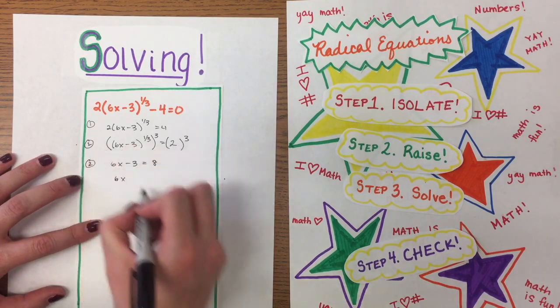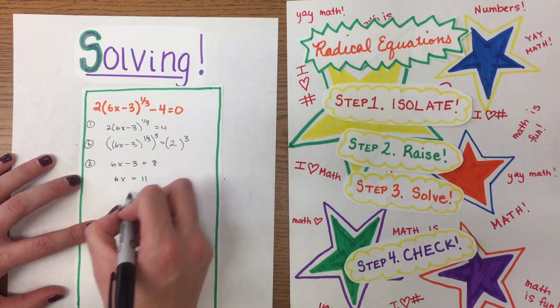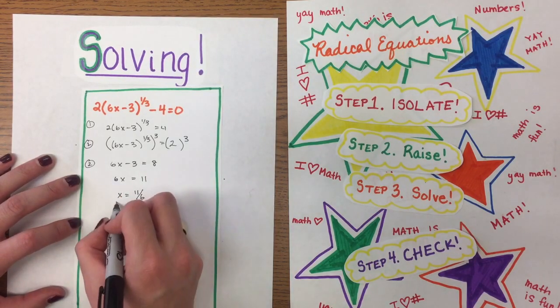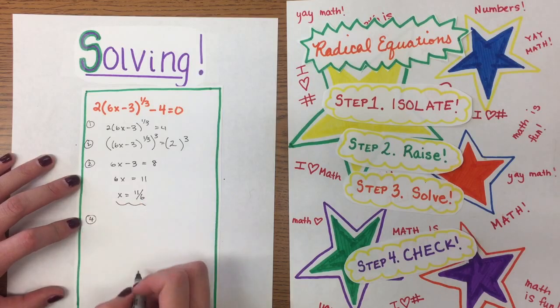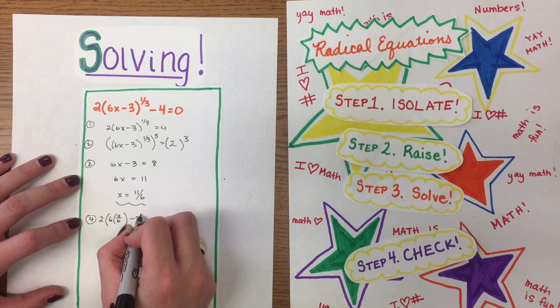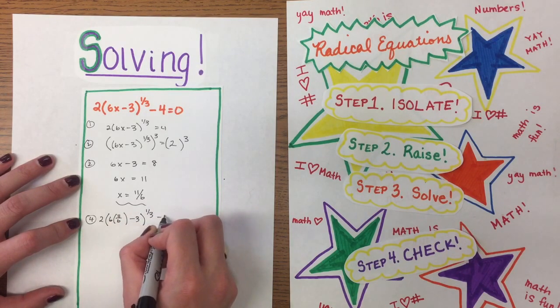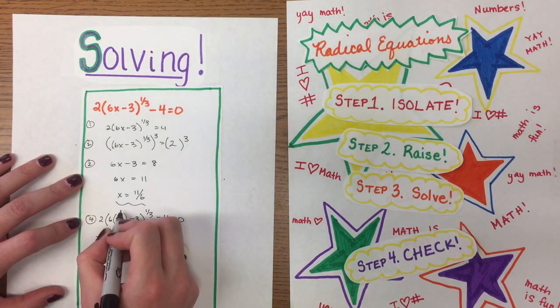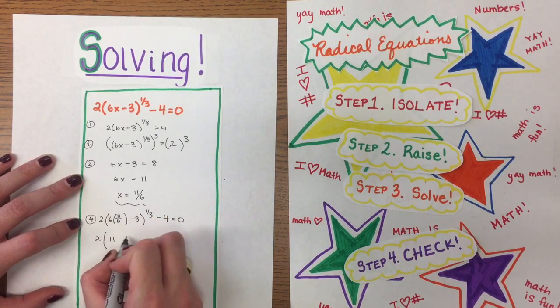So now I'm going to solve. 6x is equal to 11. x is equal to 11 over 6. I'm going to go back and check this. 2 times 6 times 11 over 6 minus 3 raised to the 1/3 minus 4 is equal to 0. 6 times 11 sixths is going to be 11.